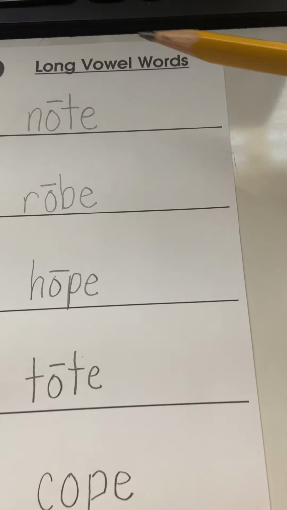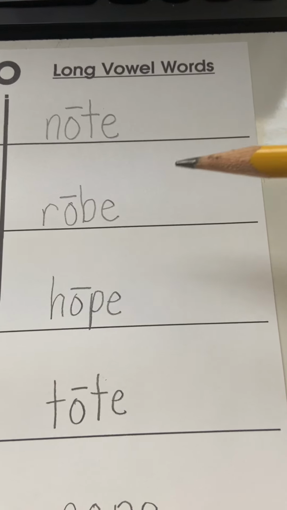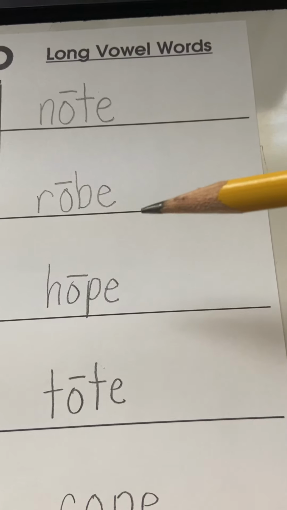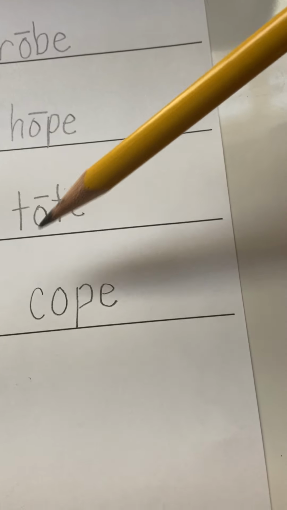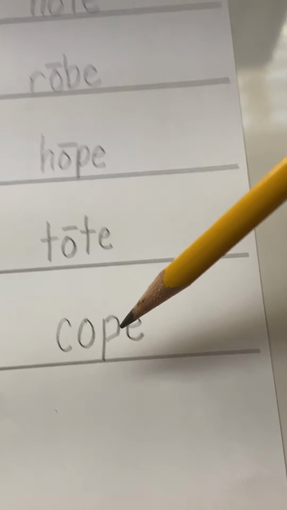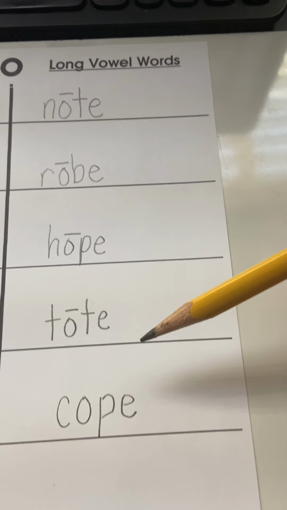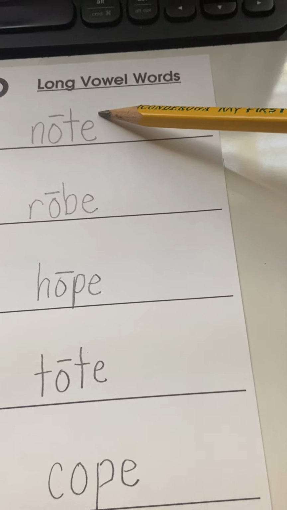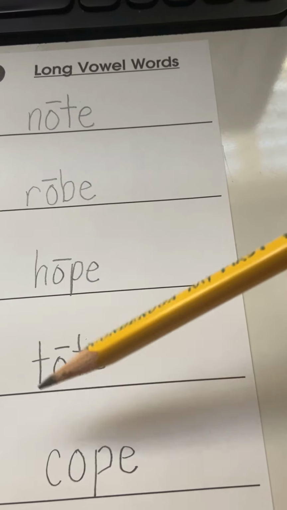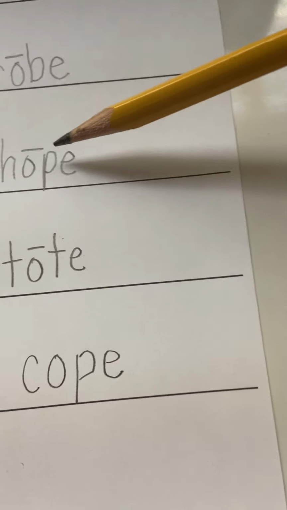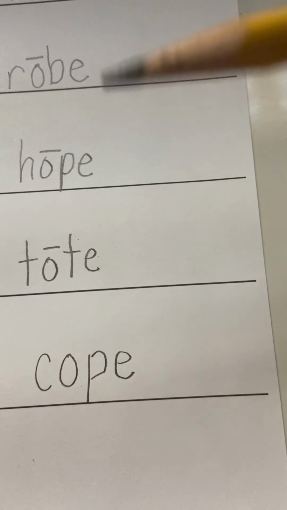Now let's read our long vowels. Note, robe, hope, tote, and cope. Now these are not necessarily rhyming words. A few of them are. Note and tote, because they both have the same O-T-E, O-T-E. And then these words rhyme, hope and cope, okay?